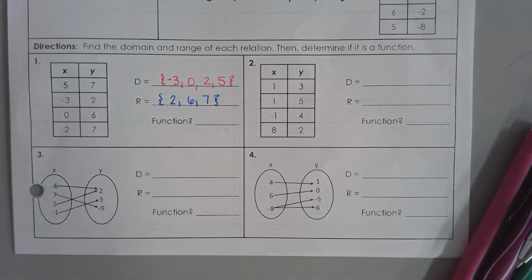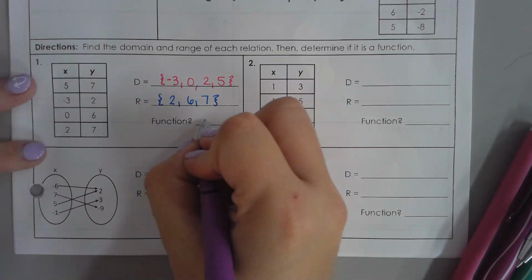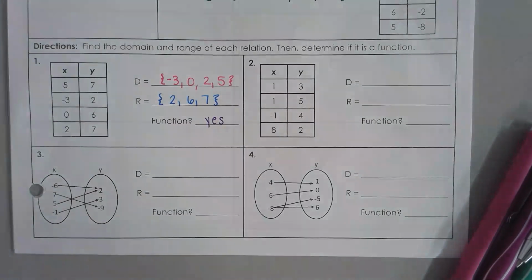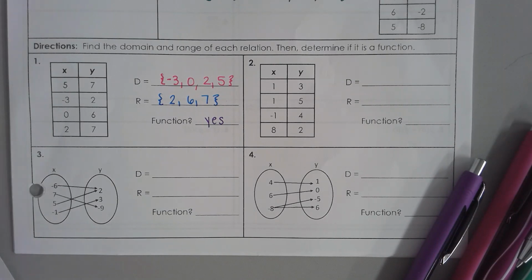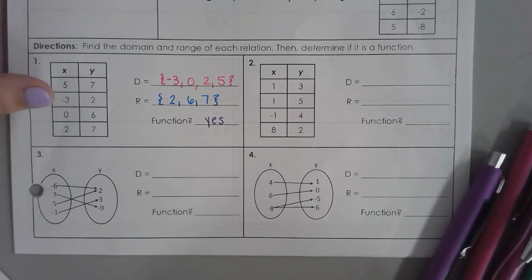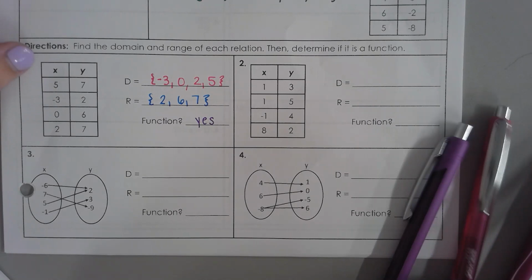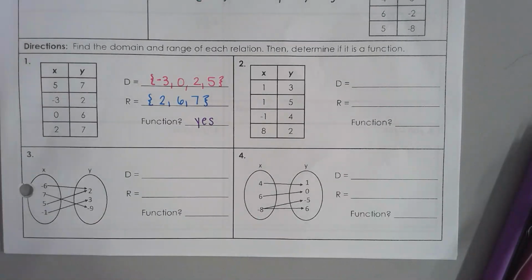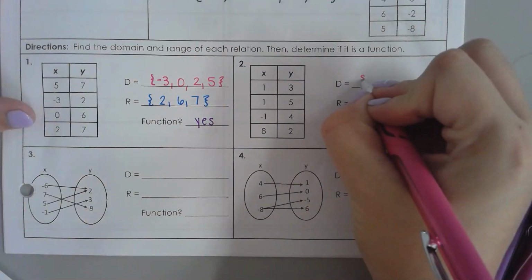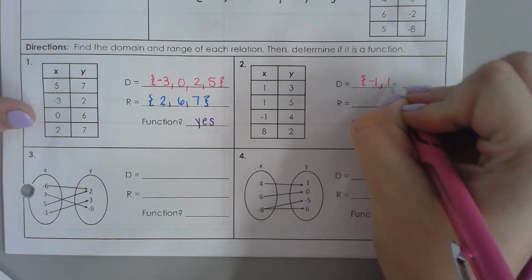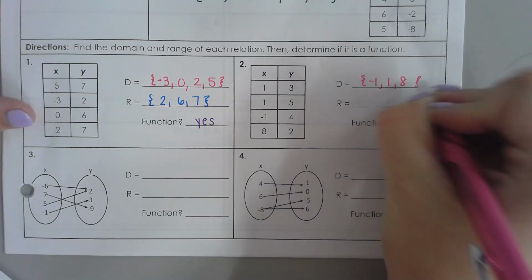And is it a function, Xander? Yes. Number 2, what is the domain? Kylie. -1, -1, -8. Very good.